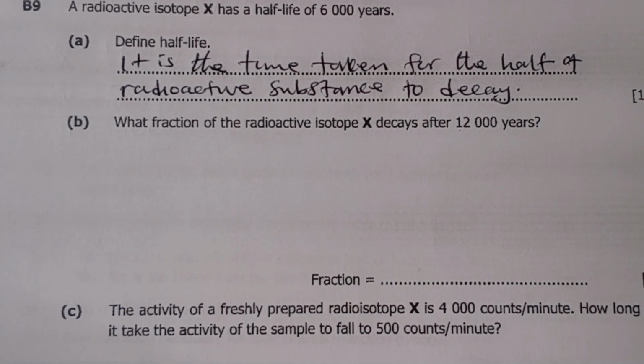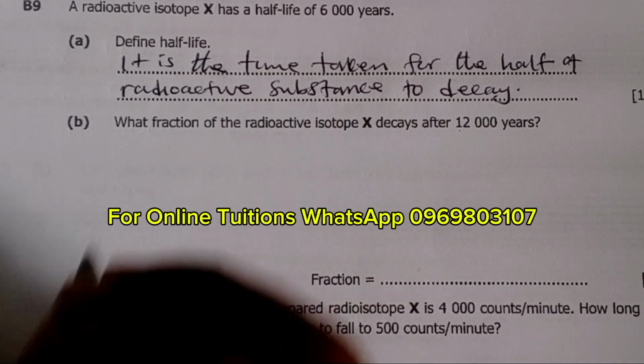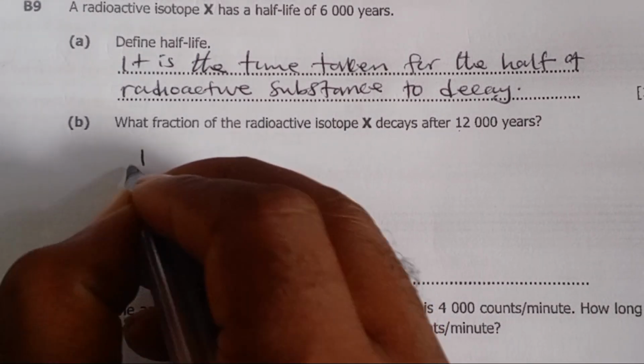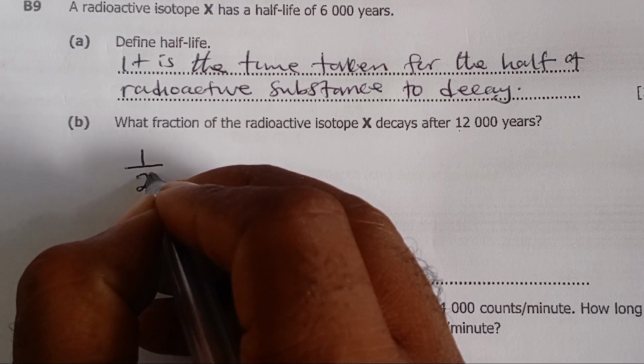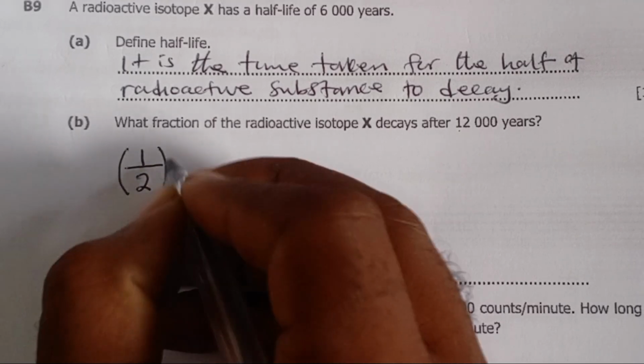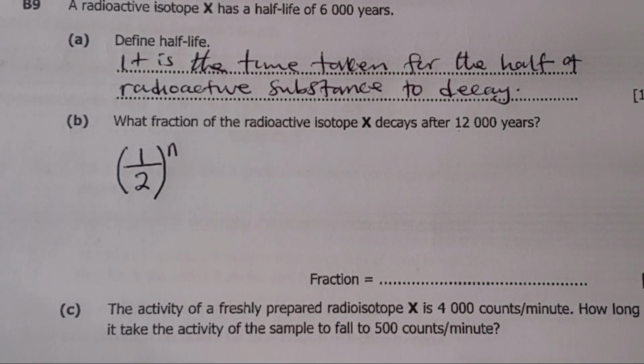Part B, what fraction of the radioactive isotope X decays after 12 years? So there it is, simple. Remember that half-life is the time taken for half of a radioactive substance to decay. So the formula that we need to use is 1 over 2 to the power n. So what is n? n is the number of half-lives.